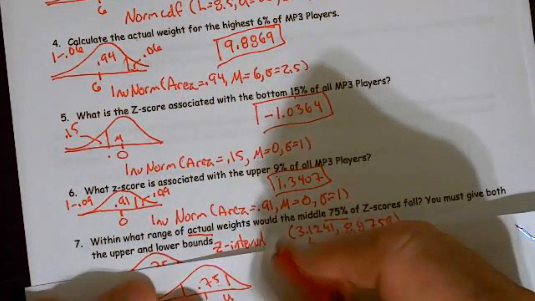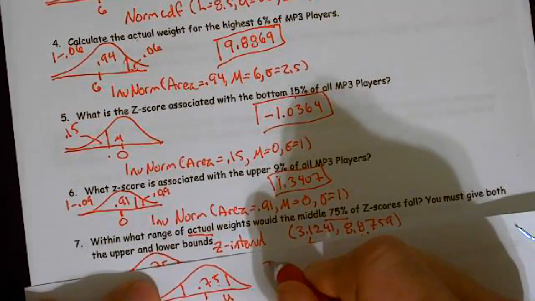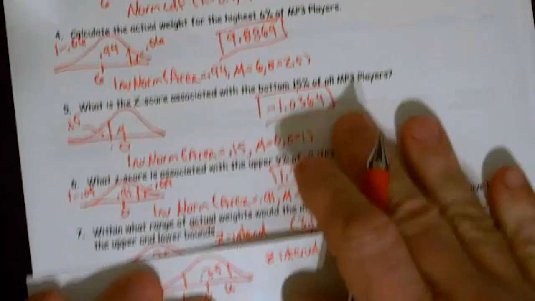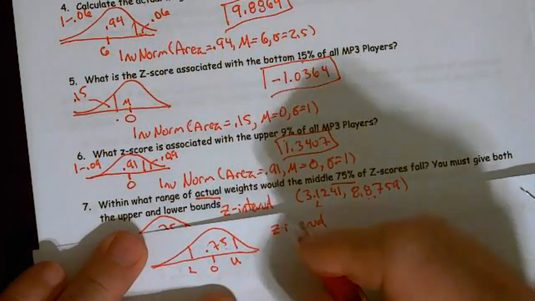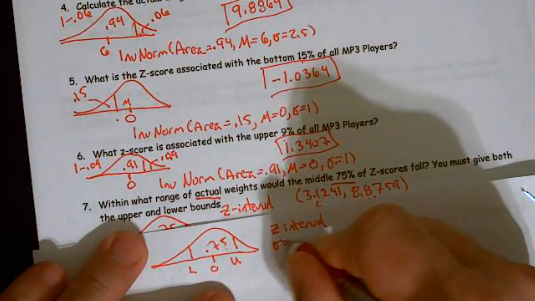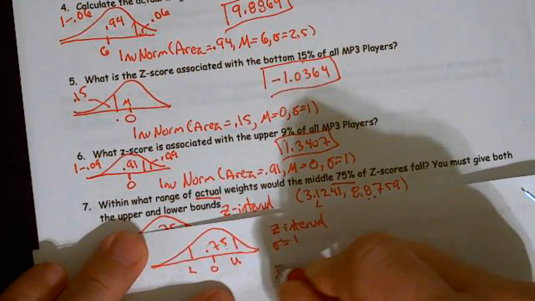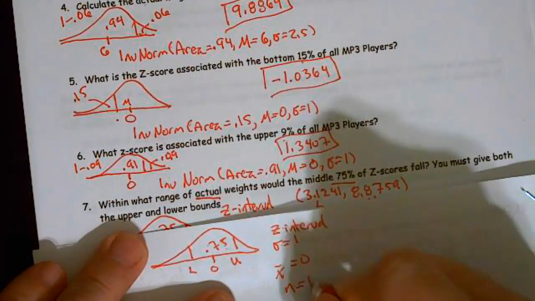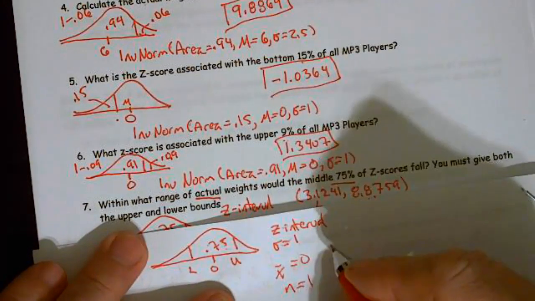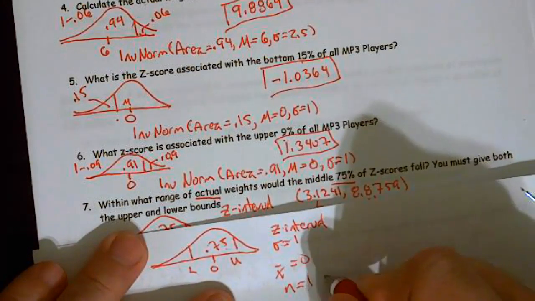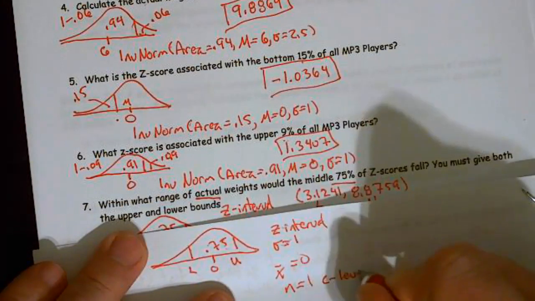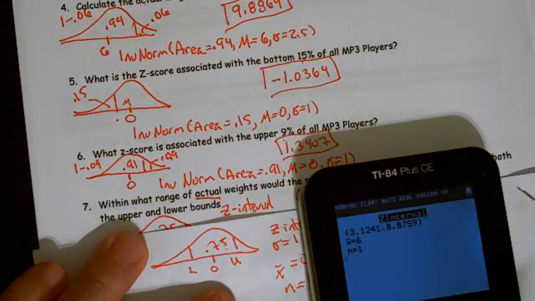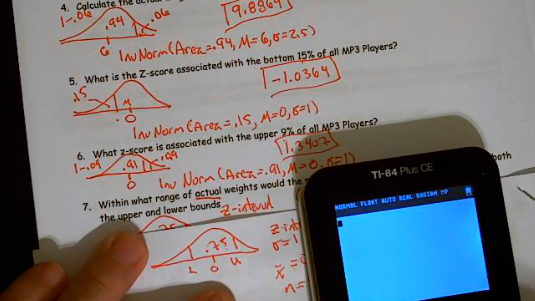And I can still go to Z interval. It's going to ask for the standard deviation. Well, all standard deviations for z-scores are 1. The X bar, well, it's centered at 0. That's where it's centered. Our sample size happens to be 1. And then we're going to ask for the C level, which is still going to be 0.75.